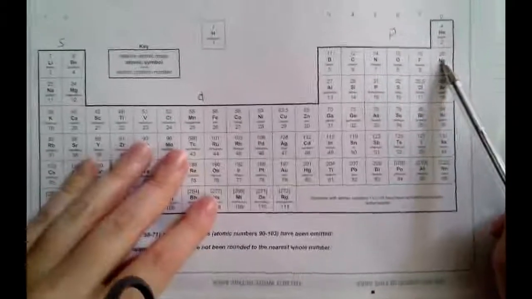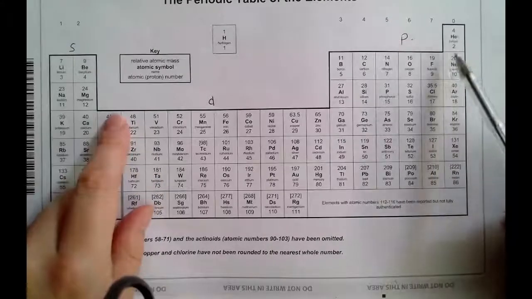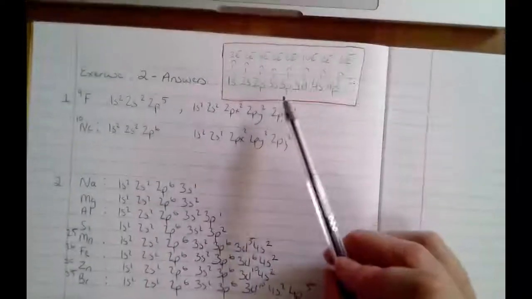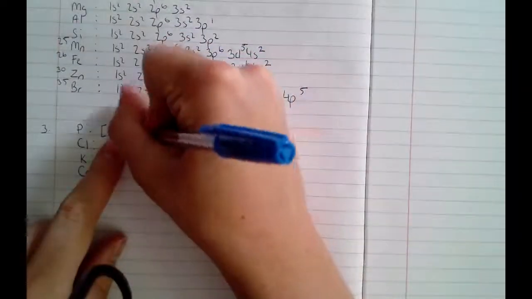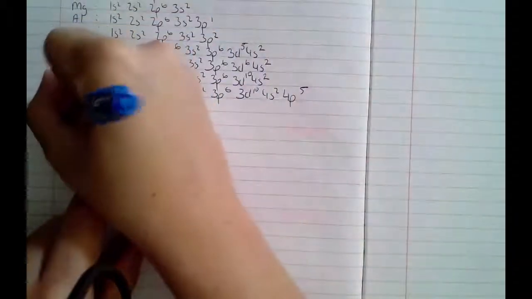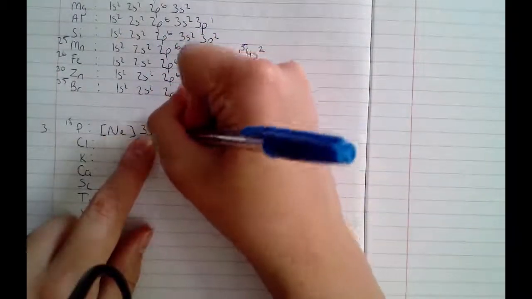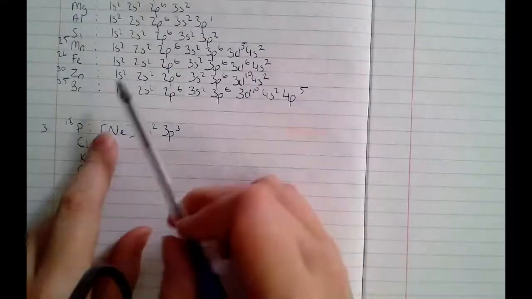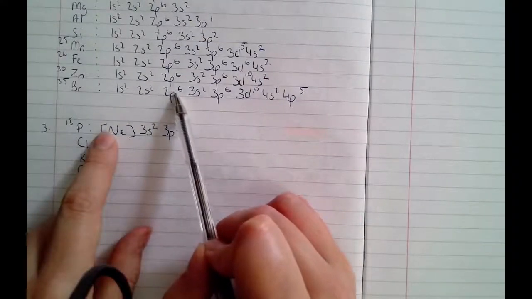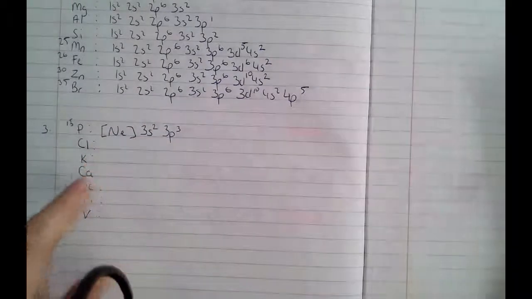So where are you going to start then? Where do you pick up your electron configuration? Well, phosphorus is in period 1, 2, 3. So I'm going to be starting with the 3rd energy level, and the 3rd energy level starts here with 3s. So for phosphorus, I'm just going to write neon, and then I'm going to pick up with 3s. I've got another 5 electrons to go. Neon represents 10. Phosphorus has got 15 in total, so I'll put 2 in the 3s, and then I've got 3 left to go into my 3p. So neon is just representing this 1s2, 2s2, 2p6, those first 10 electrons, and the other 5 I write out in full.